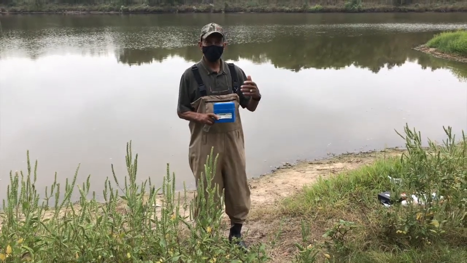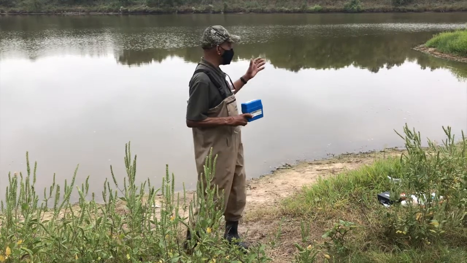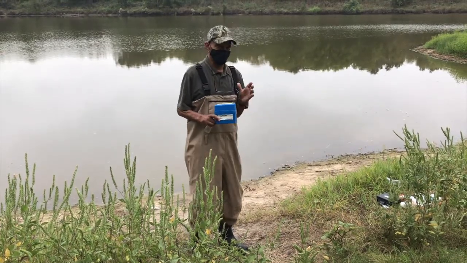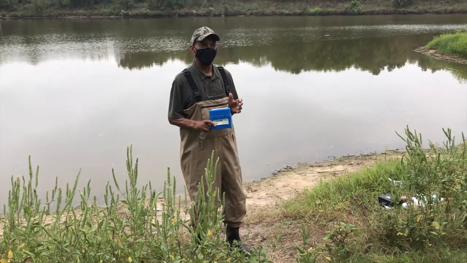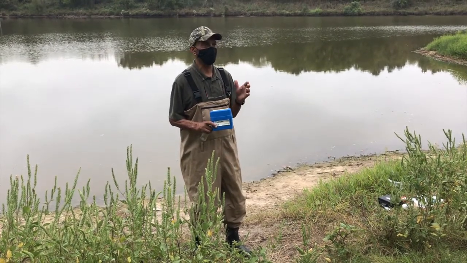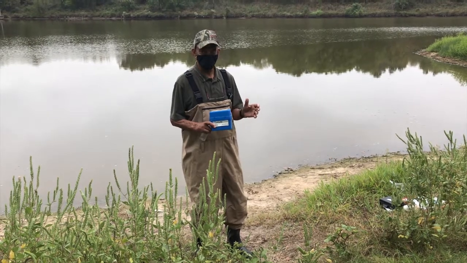So I'm going to give you my hypothesis about the lake today. My guess is this, that when we take our reading, I'm anticipating that it's going to be somewhere around 8.